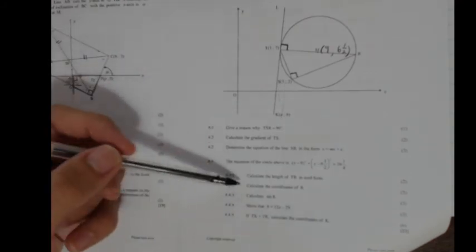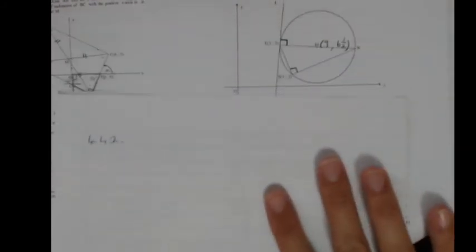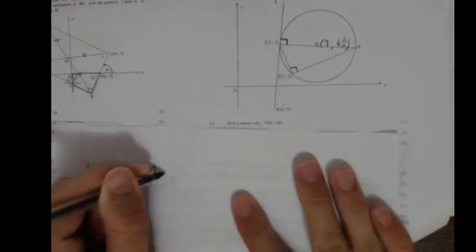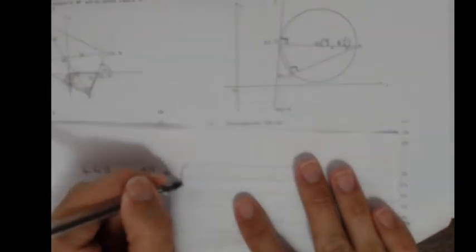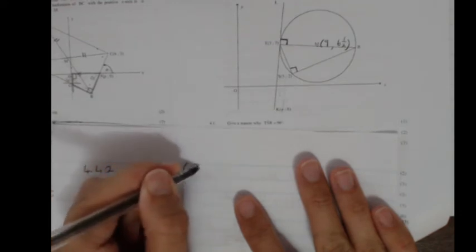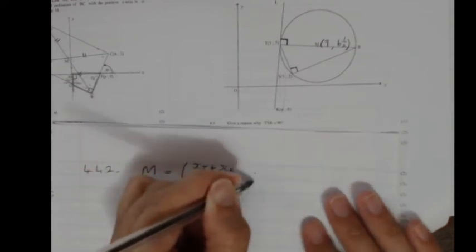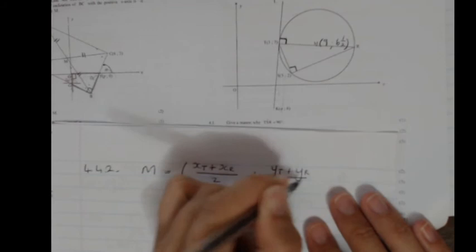This is 4.4.2. I just think I'm going to start on a new page because of space. So the coordinates of M, which is the midpoint of TR, are going to be (xT + xR) over 2 and (yT + yR) over 2.